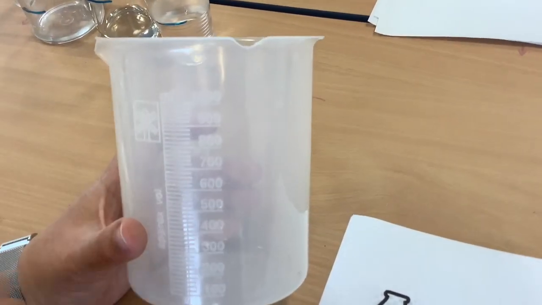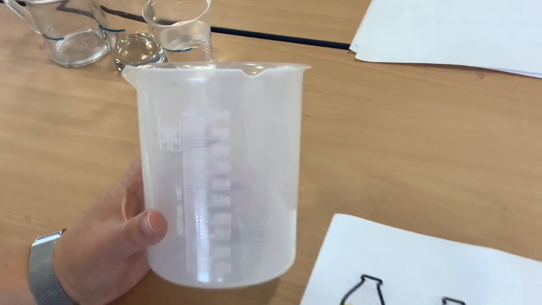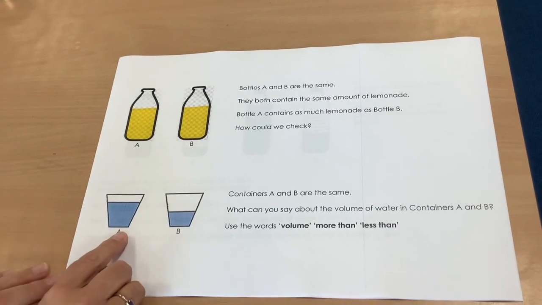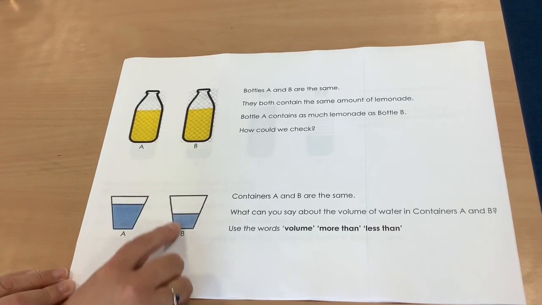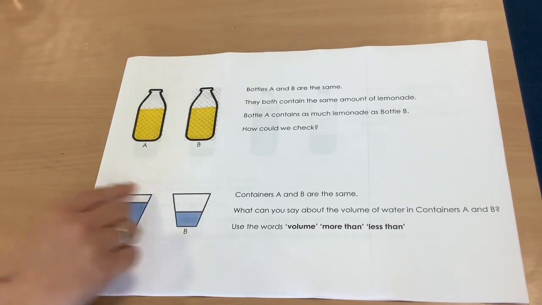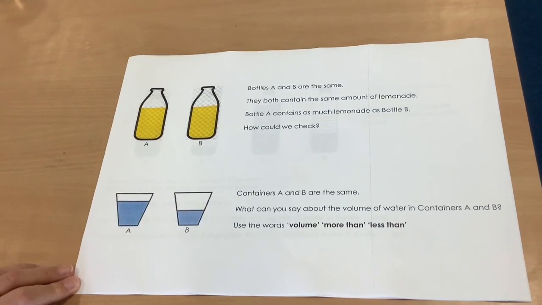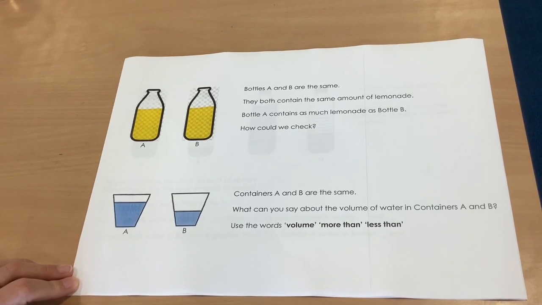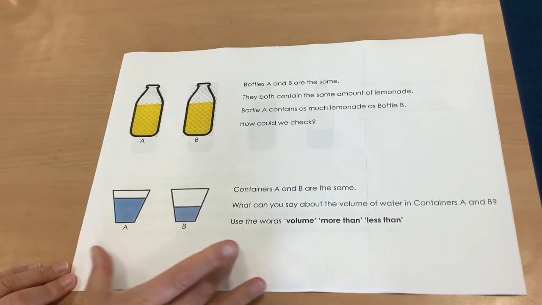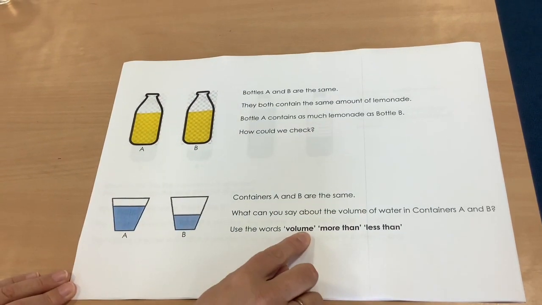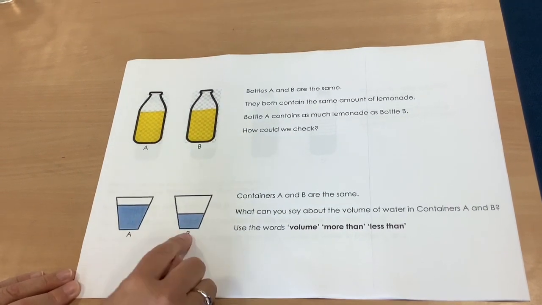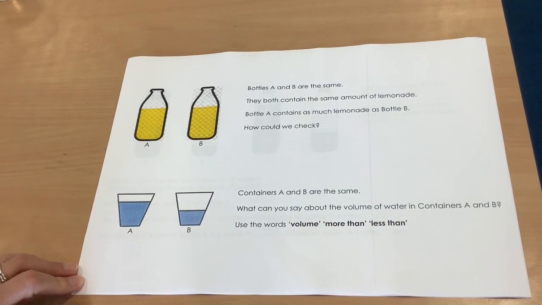This one's got the markings down the side, I hope you can see that. Here we have two containers, container A and B. Now the containers are the same, but what do you notice about the volume of water in each of the containers? Have a think and see whether you can write a sentence down using the words volume, more than or less than to describe what we see in containers A and B.